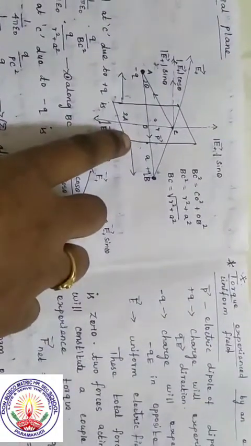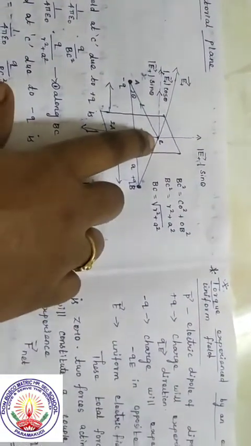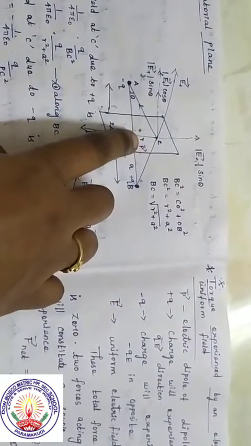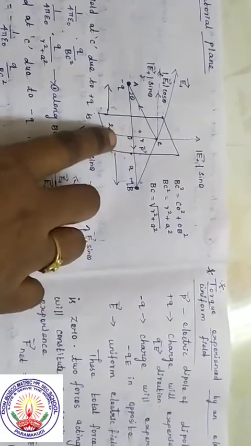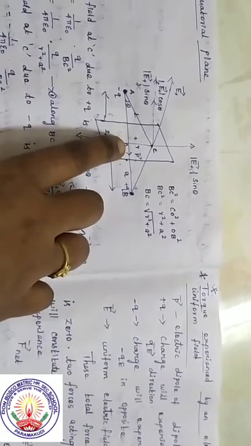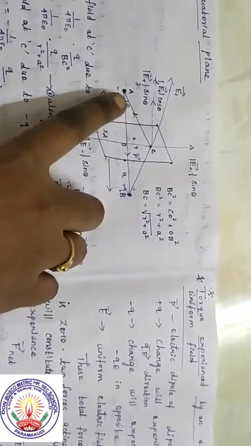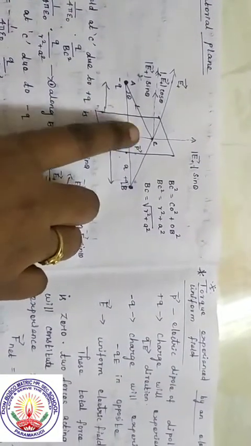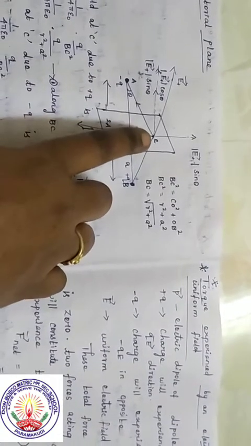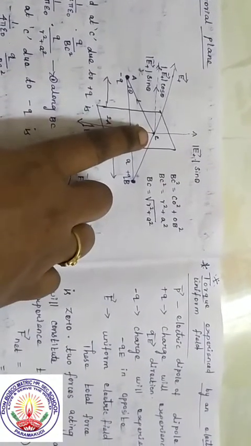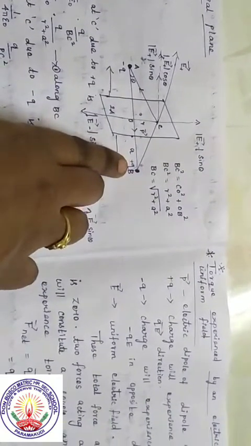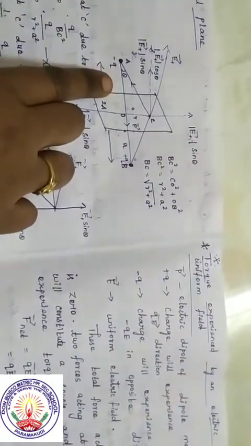First look at this diagram. Consider a point C at a distance R from the midpoint O of the dipole on the equatorial plane. The point C is at equal distance from the charge plus Q and minus Q.